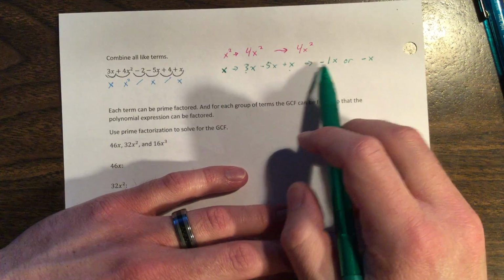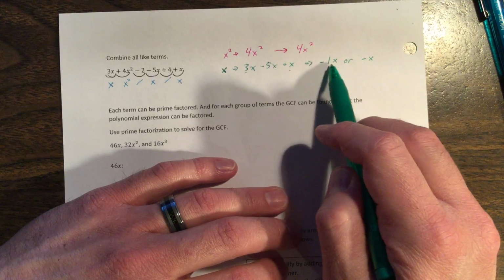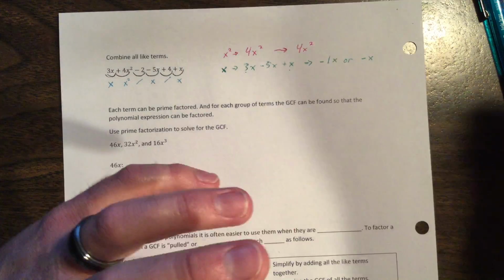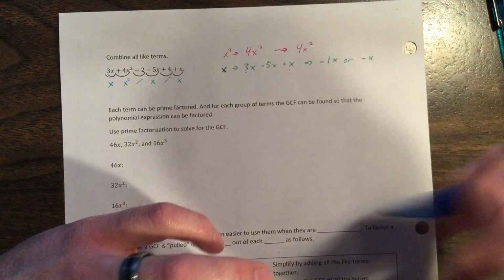Both of those work. I would not have a problem with a negative 1x. That is not a problem. If that's the way that you need to do it just to be able to see it a little better, by all means go for it.